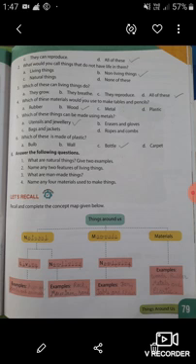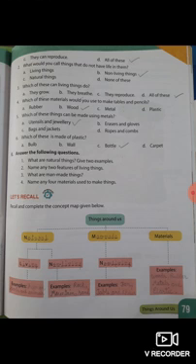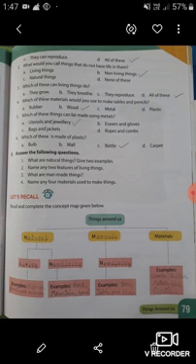So you have to write this in the box of examples. Now let's come to non-living. Below non-living, you have to write the examples of non-living. The examples of non-living are rock, mountain, sand. So you have to write these things in the example box.